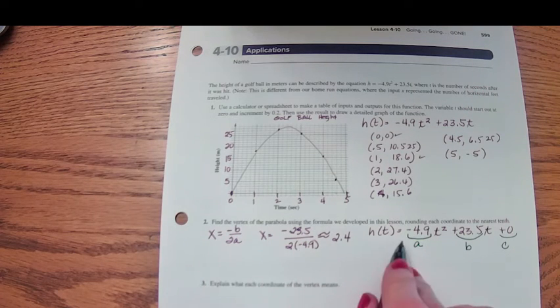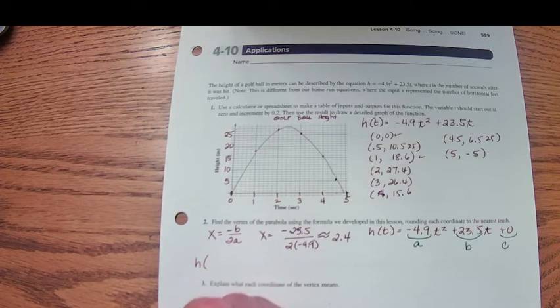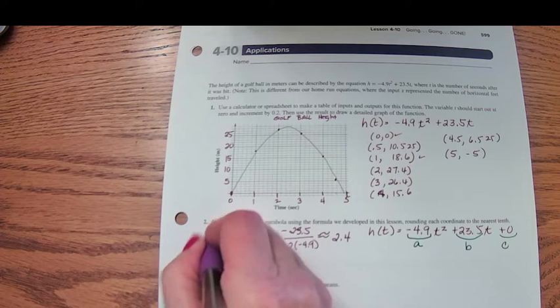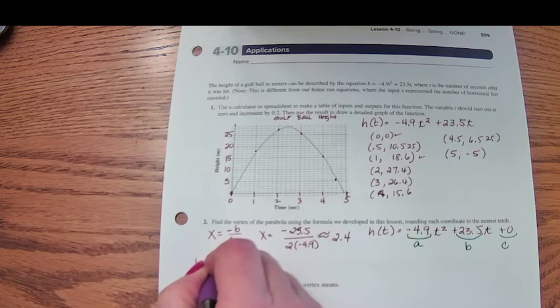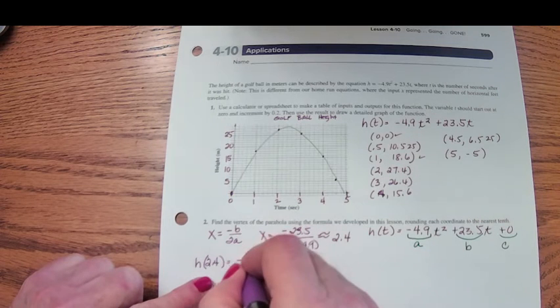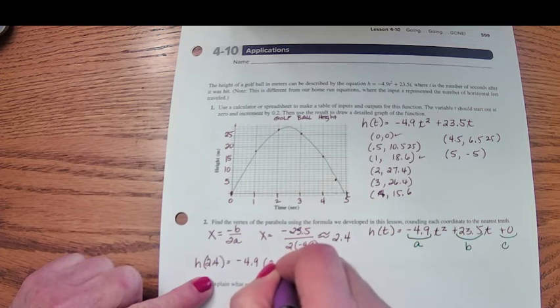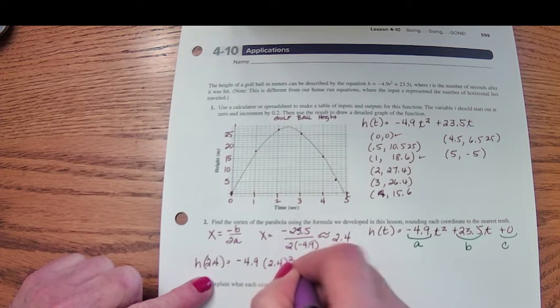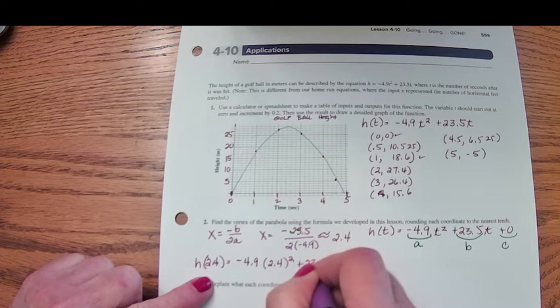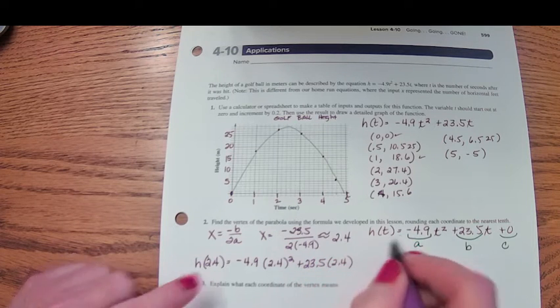All right, so what is the value of the function when, I guess I should have put t here, when t is 2.4? That is negative 4.9 times 2.4 squared plus 23.5 times 2.4.